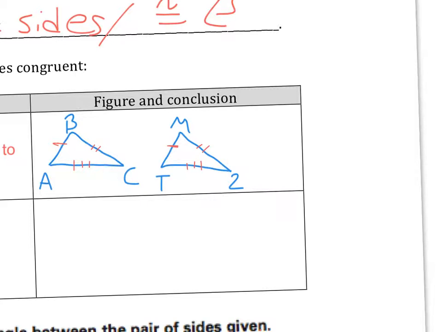So what we can conclude here is that triangle ABC, and notice that if I keep this order, I have to create the order over there, start at the T, M, and Z. So the only thing we know are the sides being congruent, and our conclusion is that the triangles themselves are congruent.